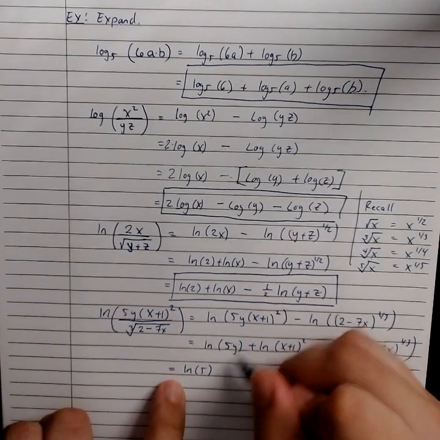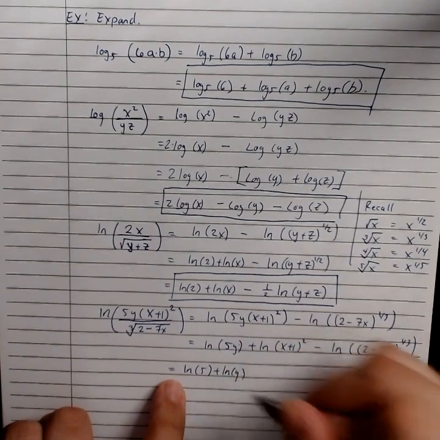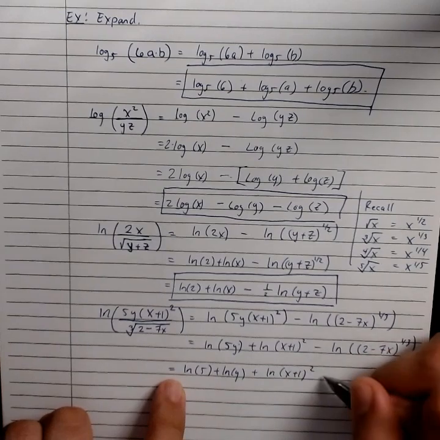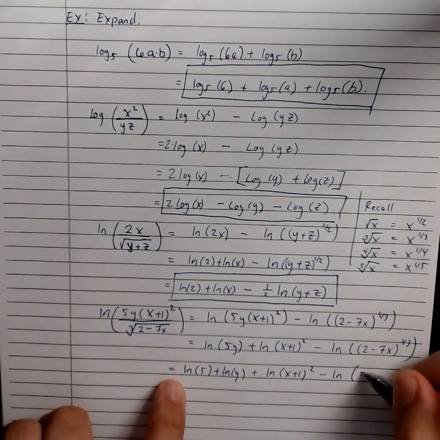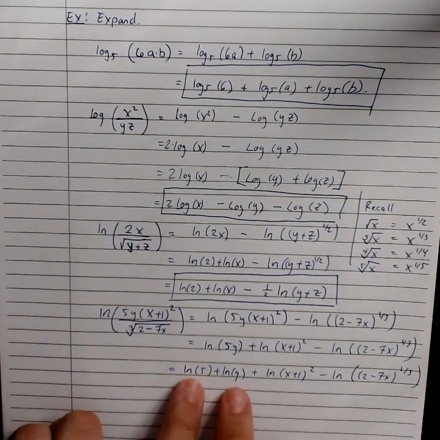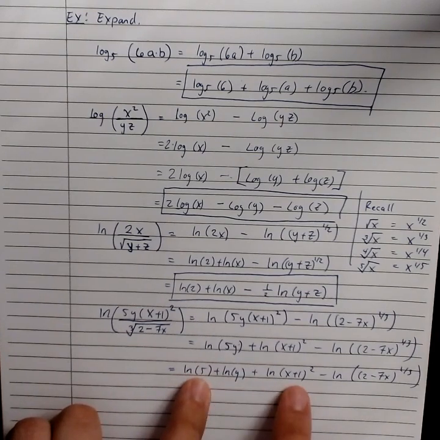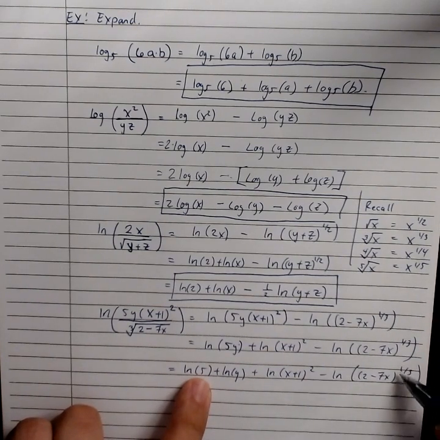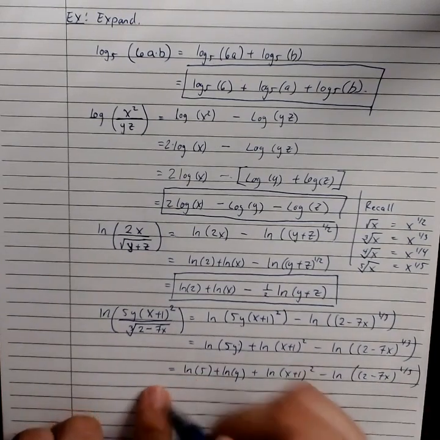Natural log of 5 plus the natural log of y plus the natural log of (x plus 1) squared minus the natural log of (2 minus 7x) to the 1/3 power. Well, now those are as simple as they can get. You're not going to be able to simplify those. They're a single expression in the argument. No products, no quotients, no powers. This one, well, I have a power there. And in fact, I have a power over here too. So let me pull out those powers.